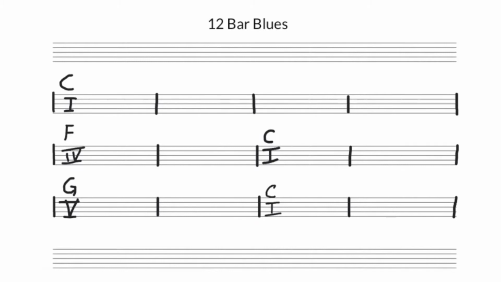12-bar blues progressions and forms are important because they're found in a variety of musical styles, including jazz, rock, country, and blues. All 12-bar blues forms have the basic chords that are shown here. They all start with 1. At the second line, they go to 4, and they return to 1. They have some kind of turnaround that brings you back to 1 for the ending.